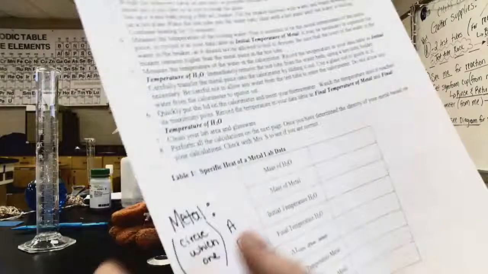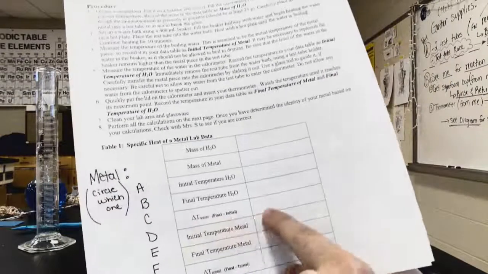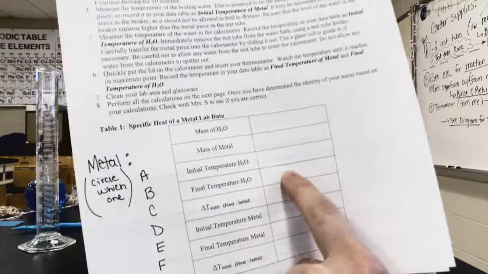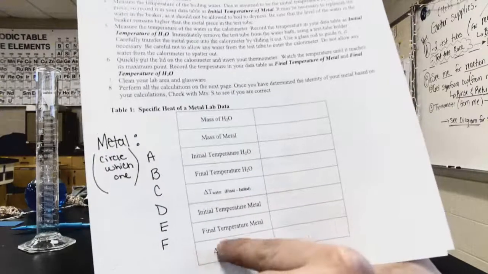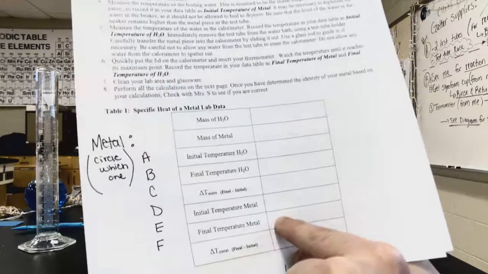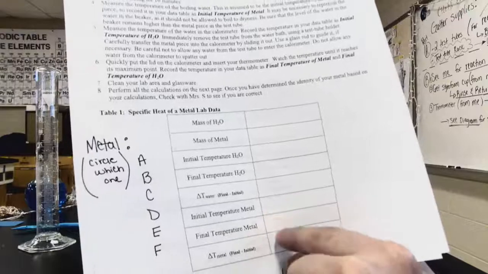You're going to be performing some calculations on this page as well as the next page. To figure out the temperature change of the water, you're going to take our final temp, which was that 27.4, minus our initial temperature of water. To calculate our change in temperature of metal, you're going to take the final temperature of metal, which was 27.4, minus that initial temperature, which was a very high number. You should get a negative here.